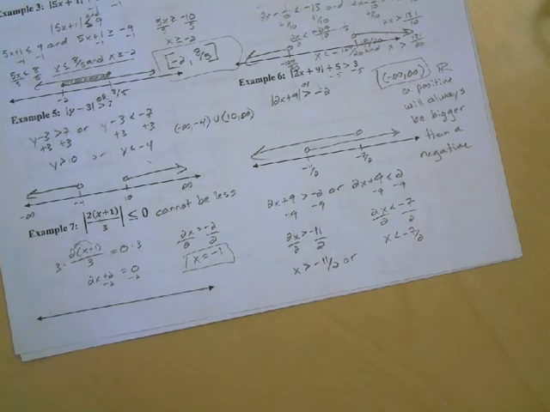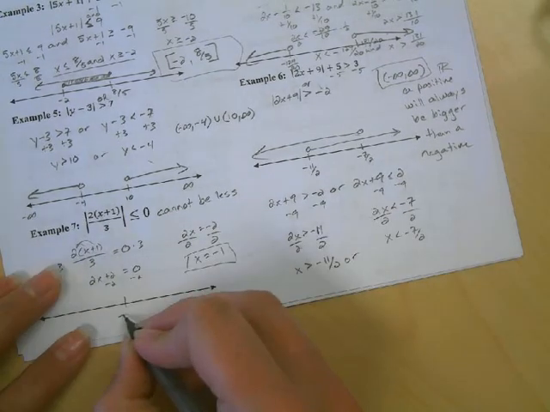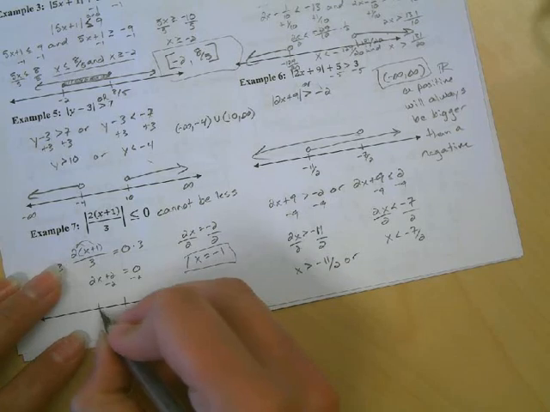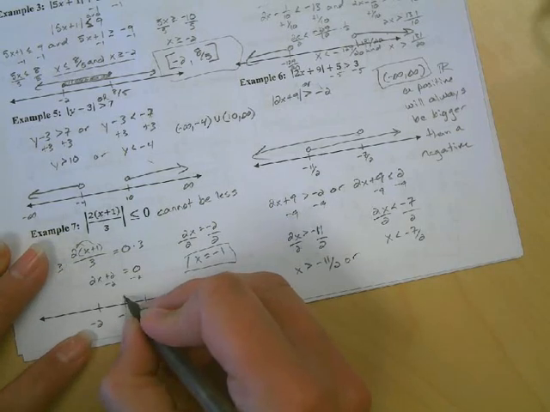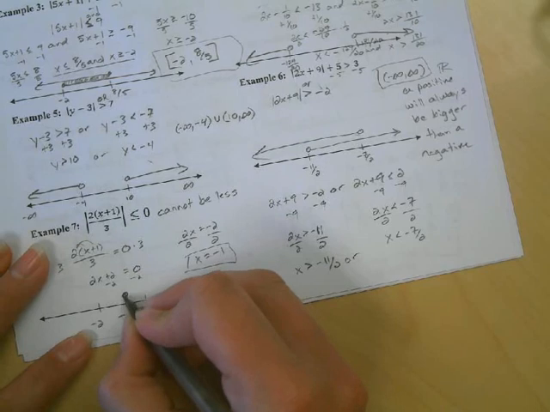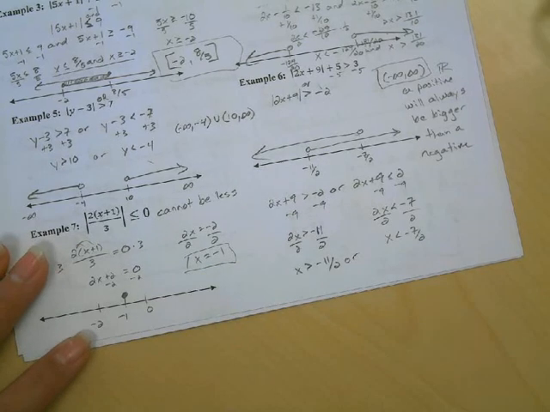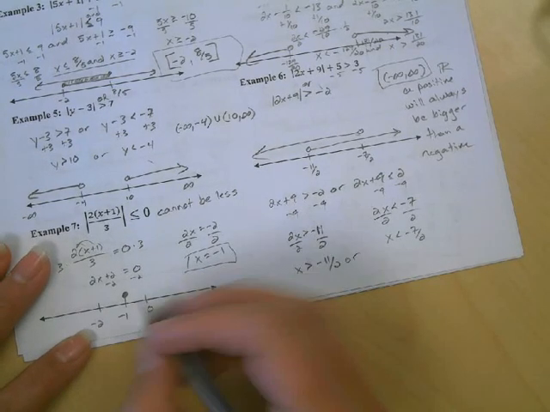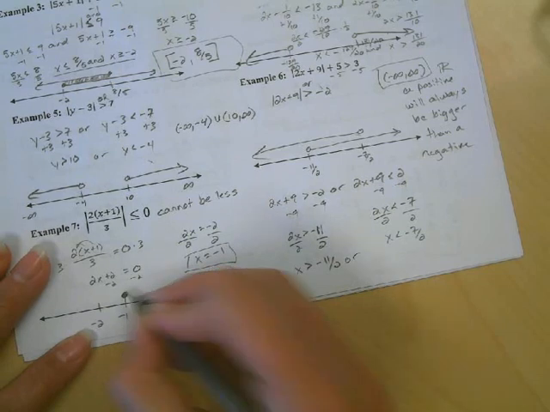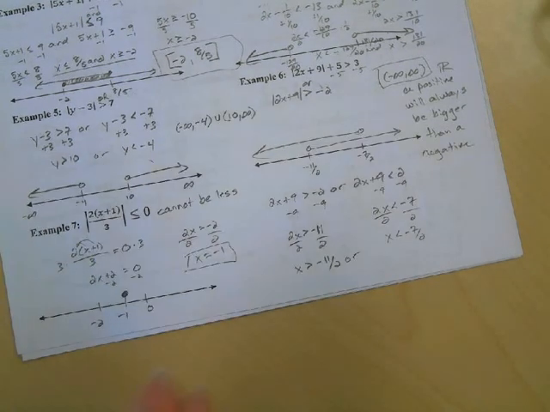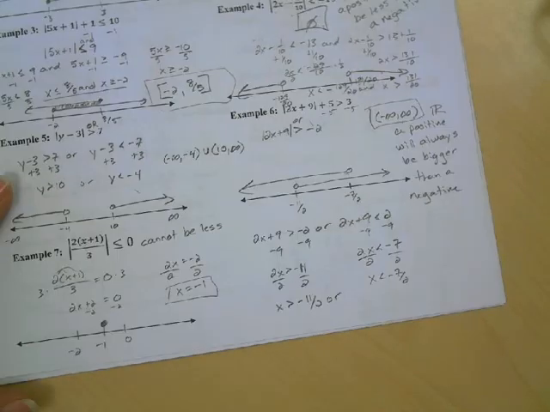When you put that on a number line, okay, it is for real a dot. Okay? There is no line. It doesn't go left. It doesn't go right. It's for real just negative 1. So you just have one nice pretty little dot at negative 1. That is your only solution. Okay, so that's it for absolute value inequalities.